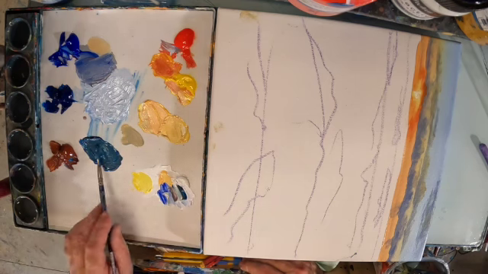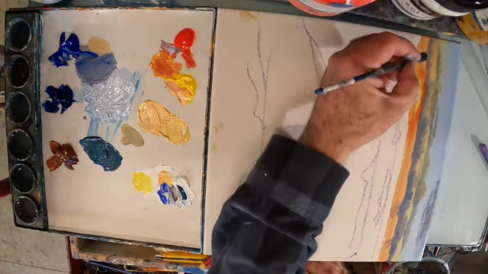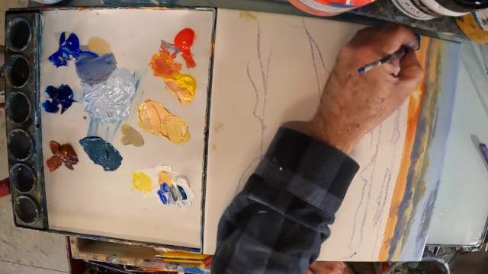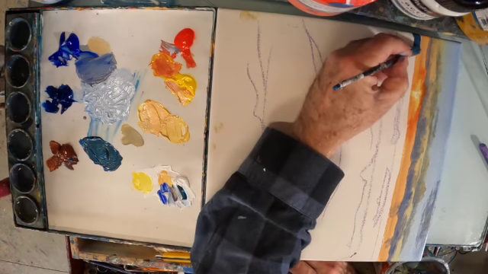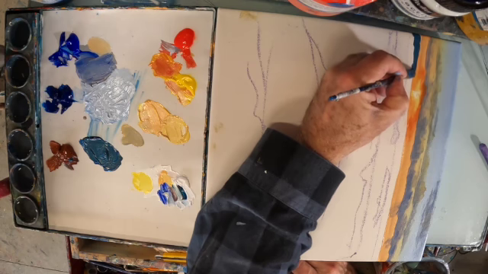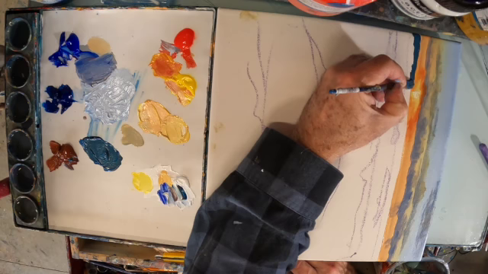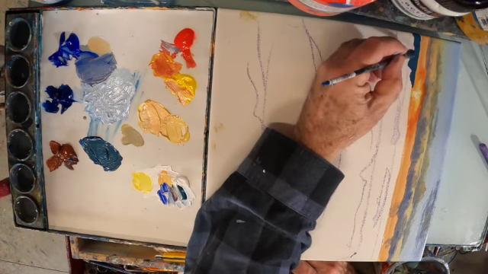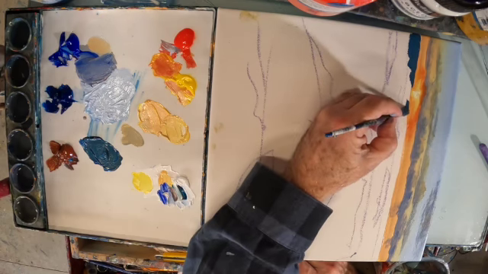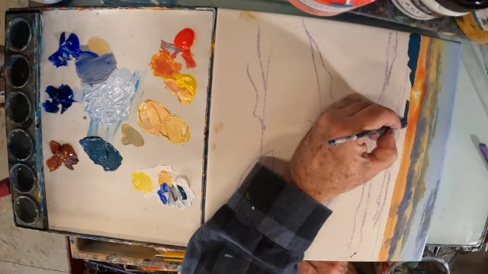And I've got the canvas turned sideways just because it's a little easier to do the horizontal line, especially when you're working flat. And it's okay to have a little bit of wave action there. We're going to stop about there, because we're going to put some of that red down into the water.